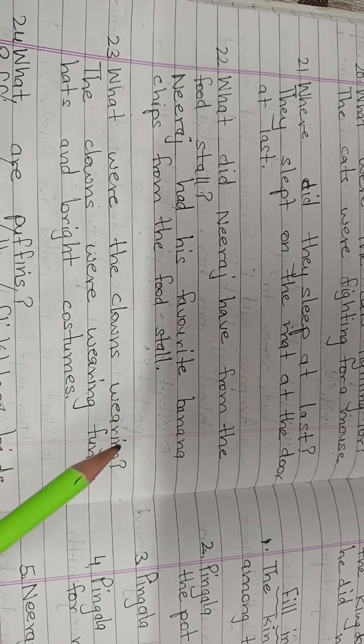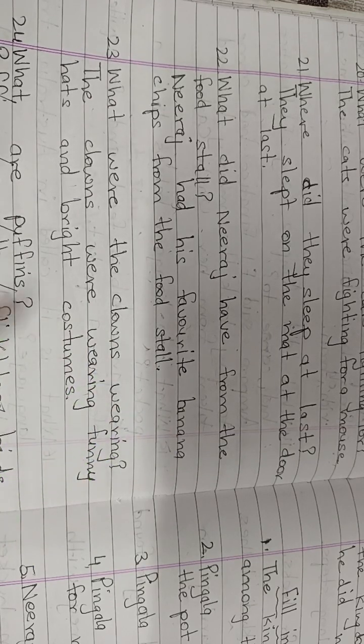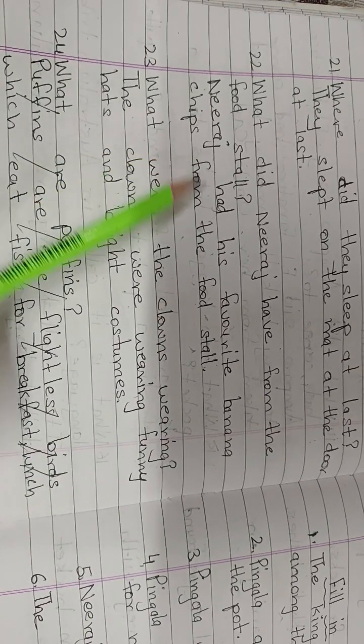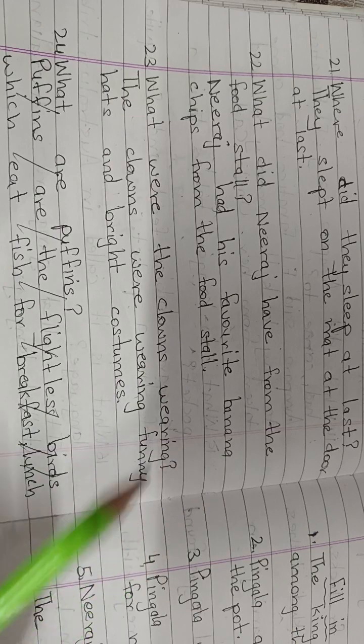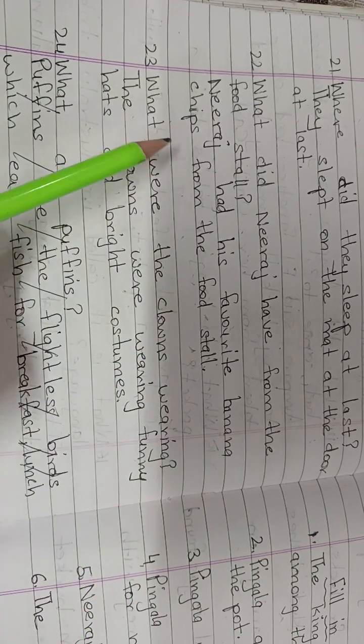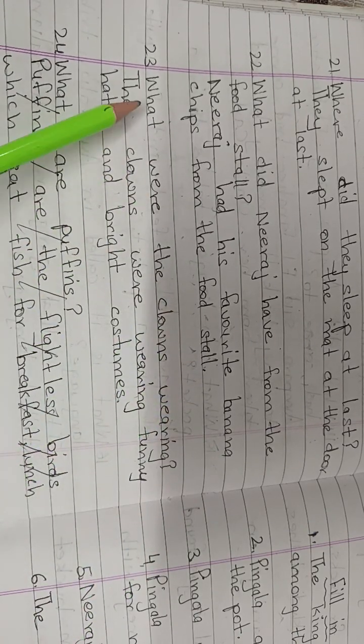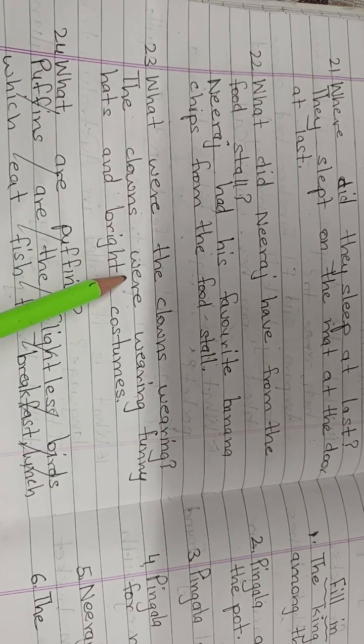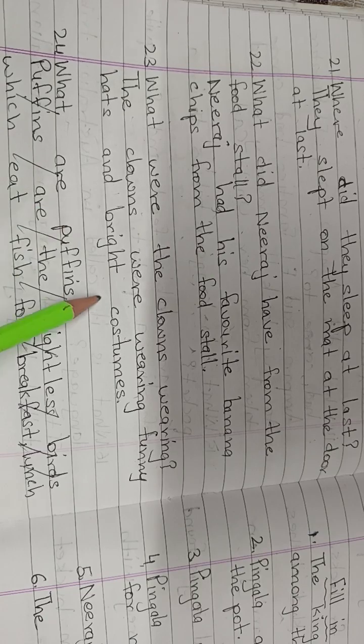And who helped him to have it? Tina's parents, because he helped her. So if you are asked what was Neeraj's favorite chips, they were banana chips. Neeraj's favorite chips were banana chips. What were the clowns wearing? You know very well, the clowns were wearing funny hats and bright costumes.